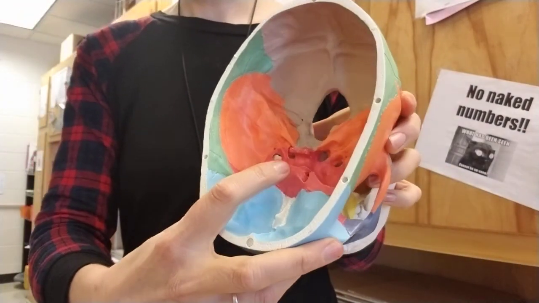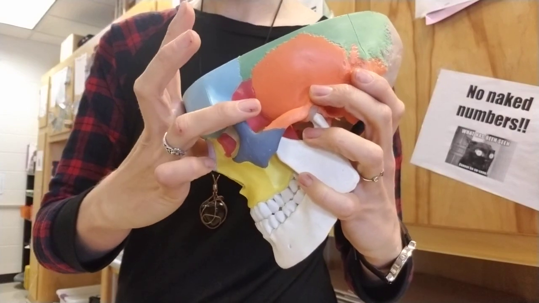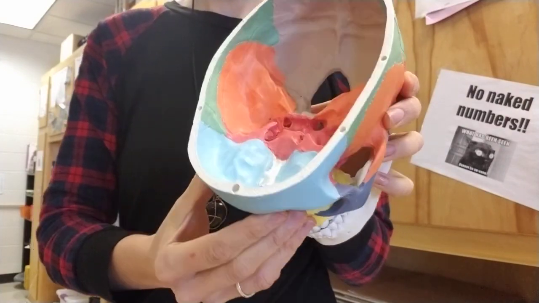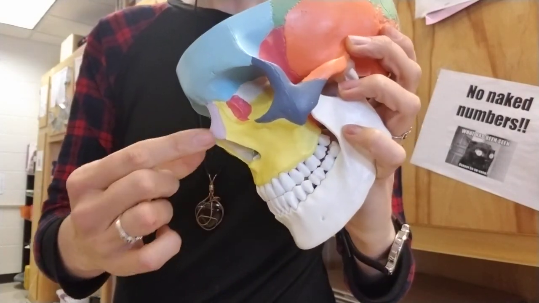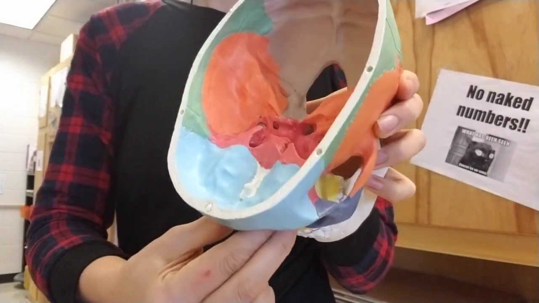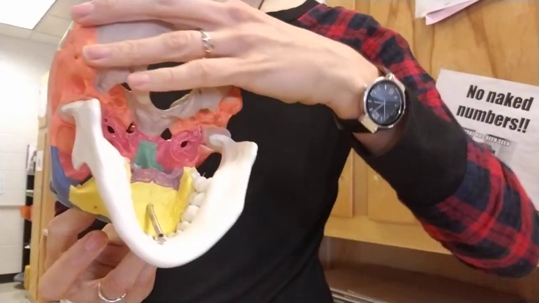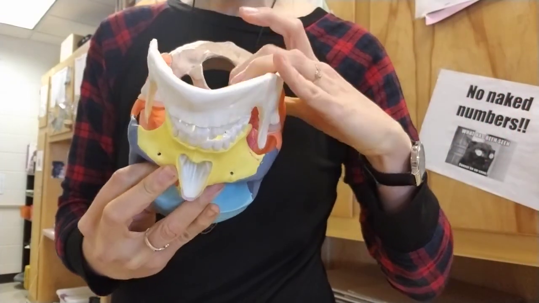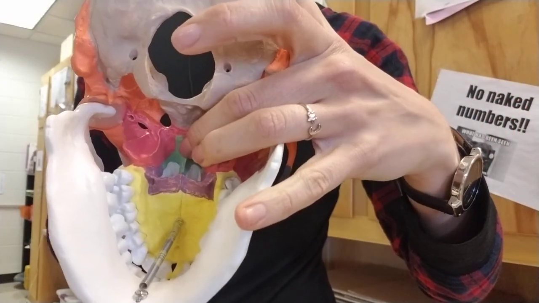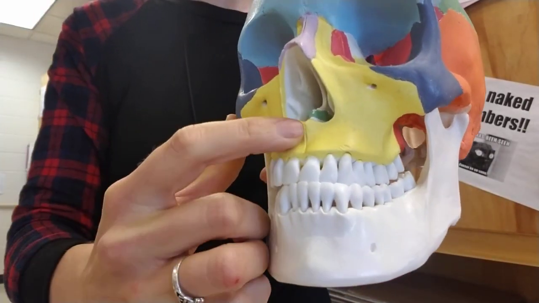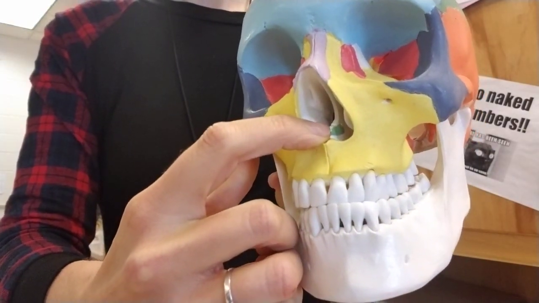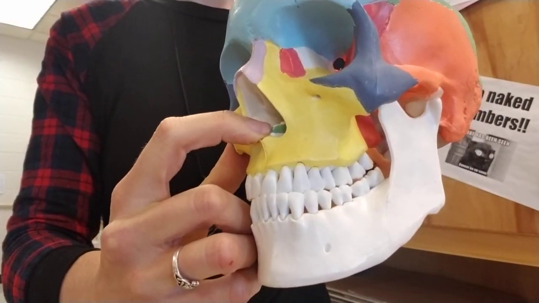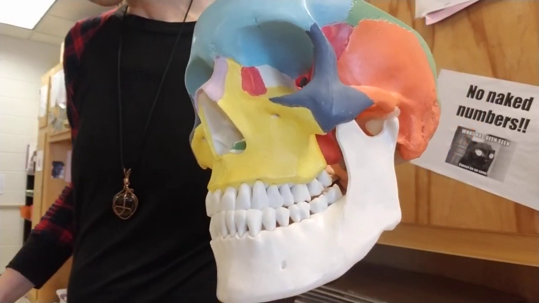What's the red bone in here? You can also see it right there. This is a different red bone, by the way. That's the sphenoid bone. We can also see it from the bottom. What's that green bone back here? And we also see it down here. That's the vomer bone.